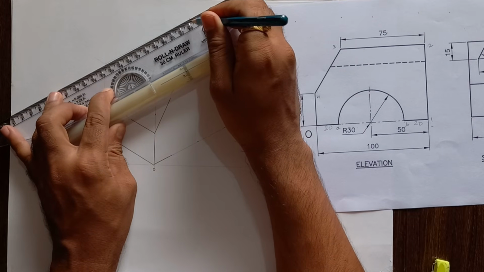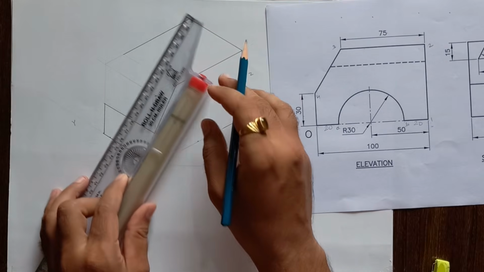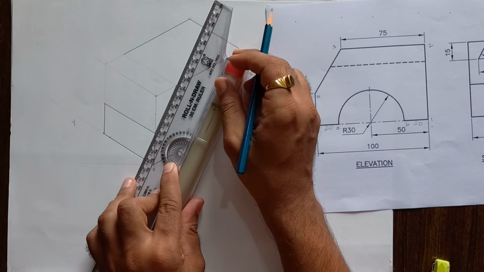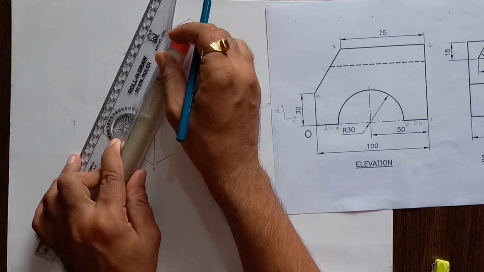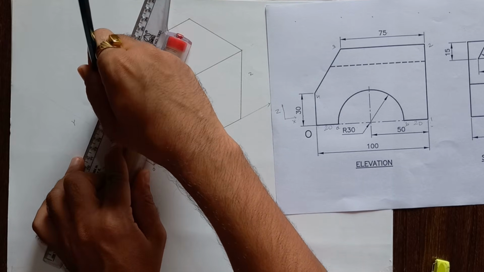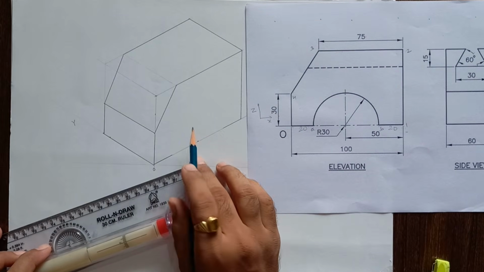The 75 mm height is visible with 60 mm width, as well as the slant non-isometric line visible on the 60 mm back side. Join these endpoints and we get this block shape, wedge shape object.